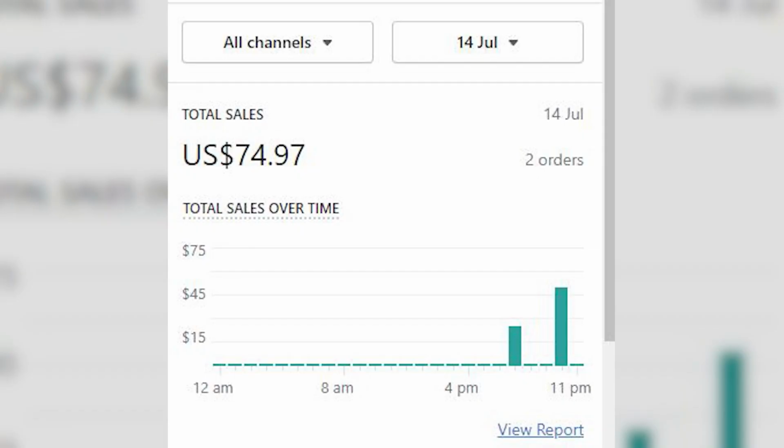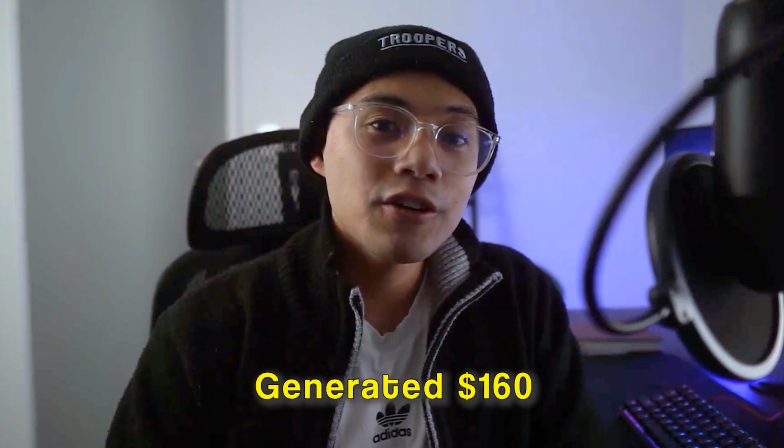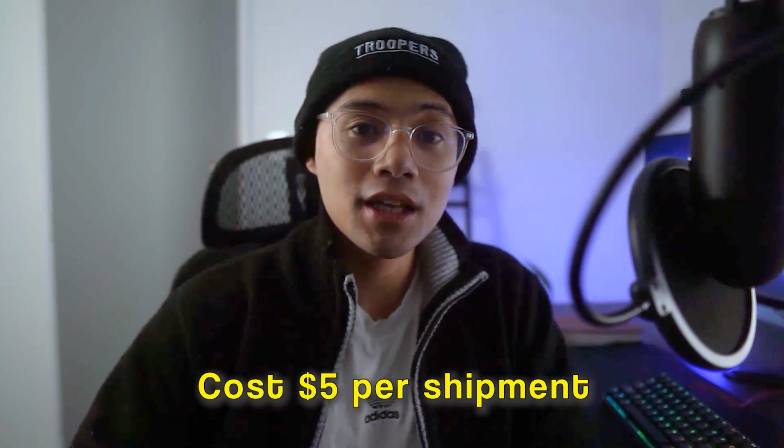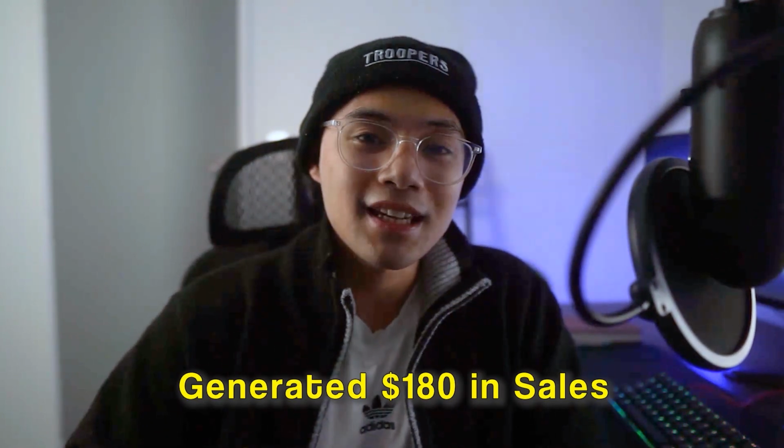Now on the 4th and 5th day, we spent about $40 and generated $75. That allowed us to be in a profitable state for that particular day, which was extra $20. So in total, we spent about close to $250 as per the challenge, and we generated about $160. Now if we add in the COGS in there, the product was only about $5 per shipment, but people were buying 2 or more, which was pretty cool. But at the end of the day, we spent $250 plus the COGS, which came about $40. So in total, that's about $290 in spend, and we generated $180 in sales.